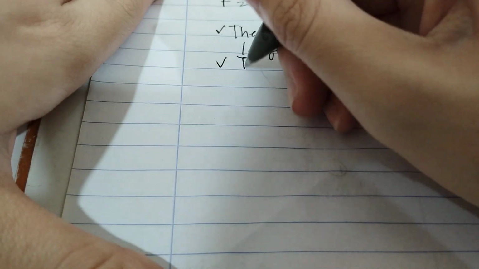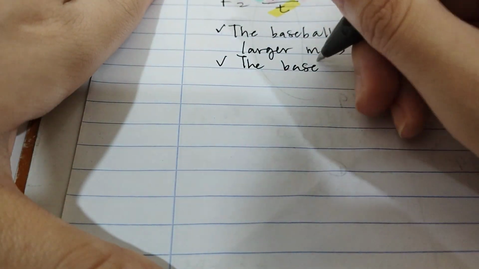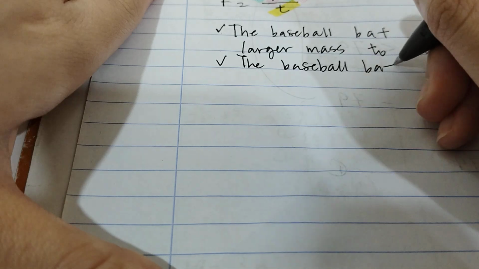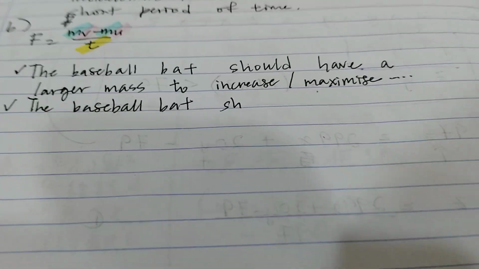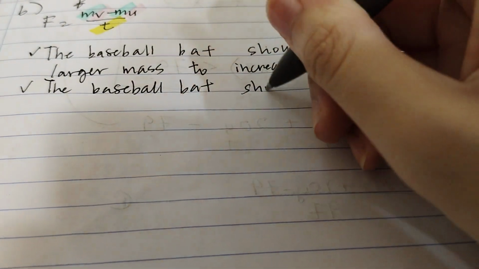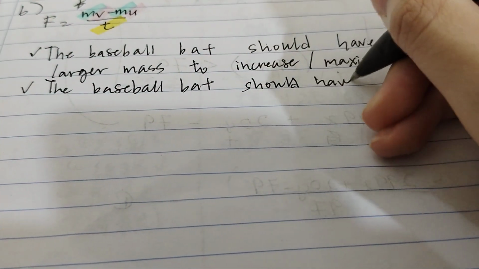So you can say the baseball bat should have a higher or a larger, let's say a larger mass. Wait, sorry, no, velocity. What am I on about?